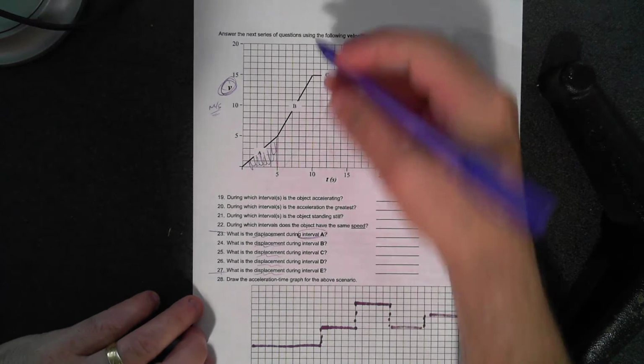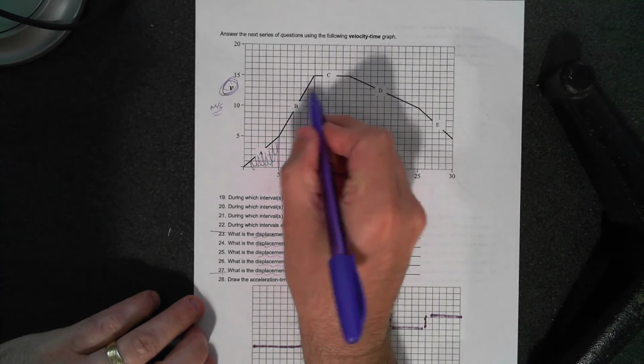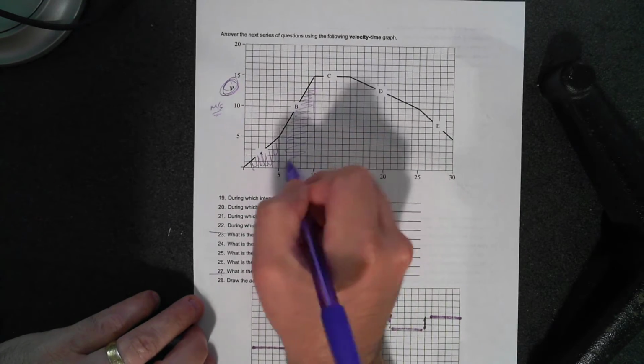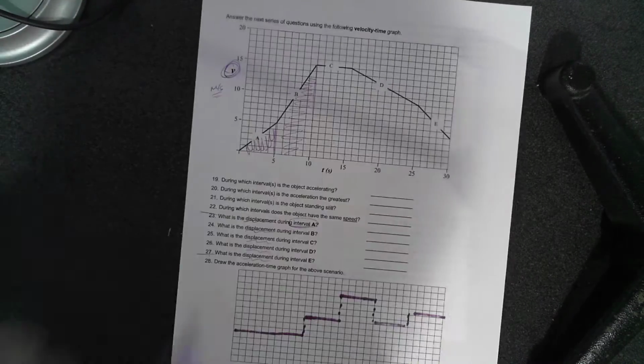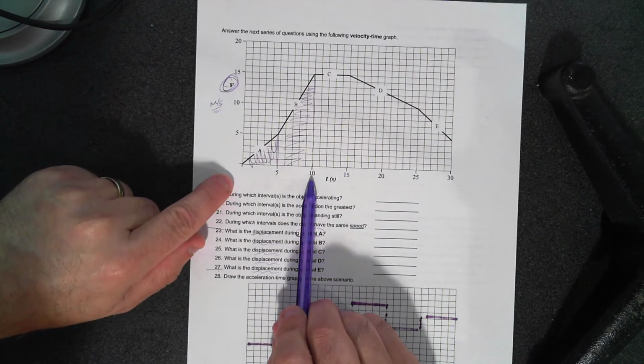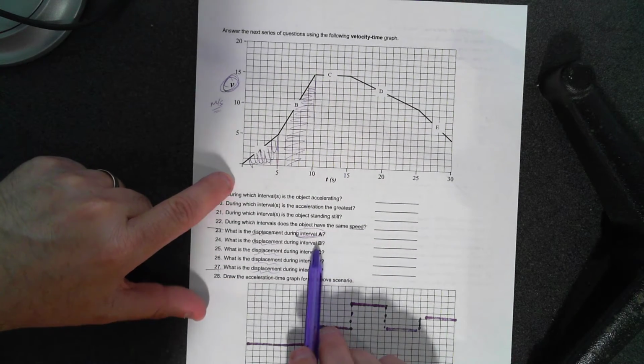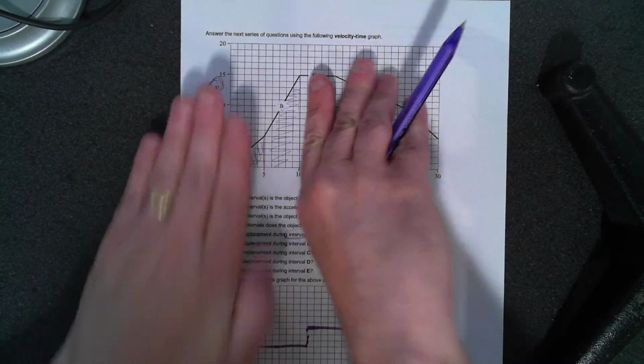When they say interval B, they mean this area and just that area. You're not being asked the displacement from 0 to 10, although they could have, and then you'd have to add those two together. They just said during interval B, so they mean just that part there.